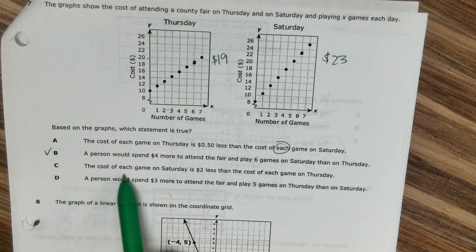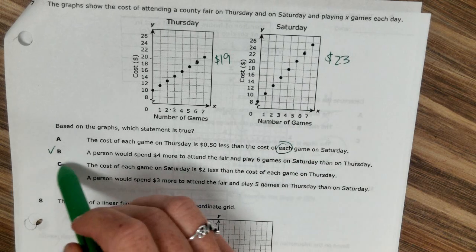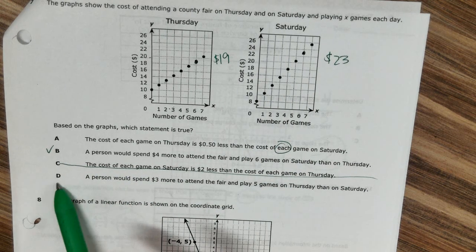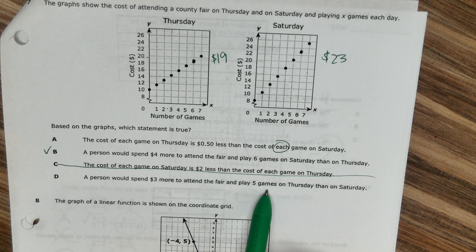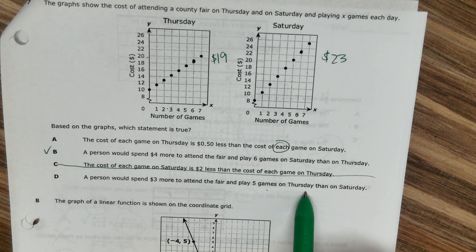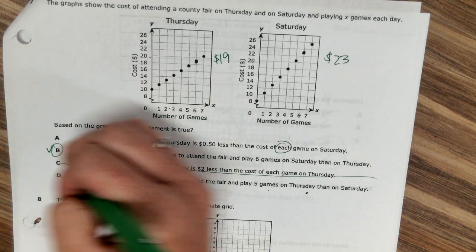C says the cost of each game on Saturday is $2 less. Well, no, we just said it was $4 more, so it's not that. And D says a person would spend $3 more to attend the fair and play 5 games on Thursday than Saturday. No, Saturday costs more money. So the answer was B.